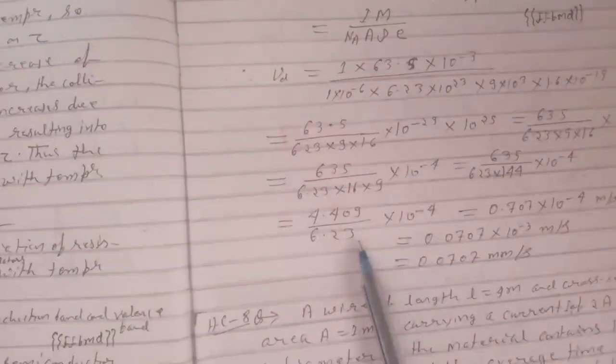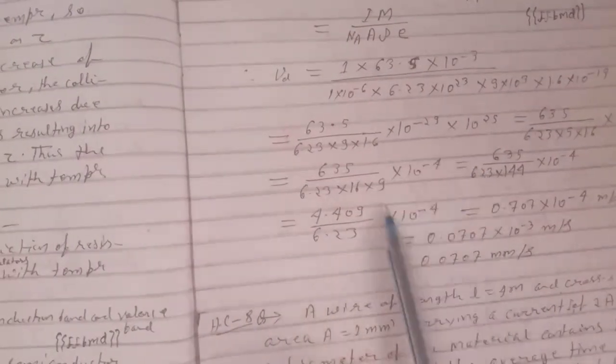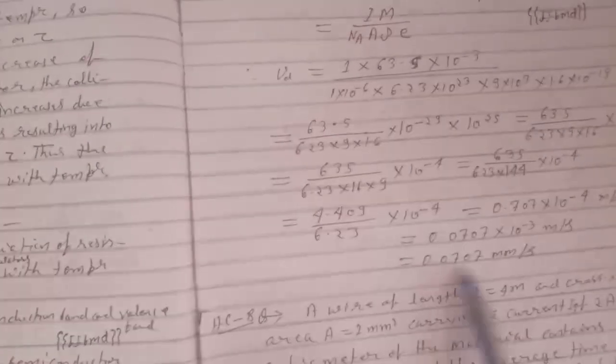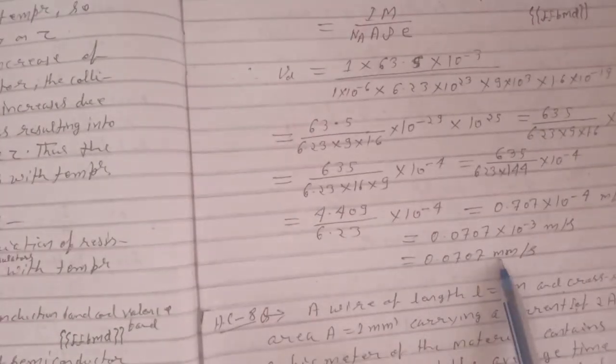Putting all the values and solving, the final value is 0.0707 millimeter per second.